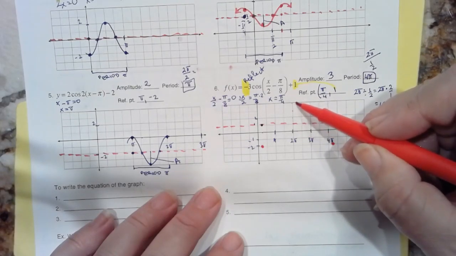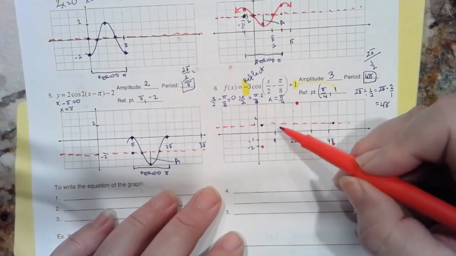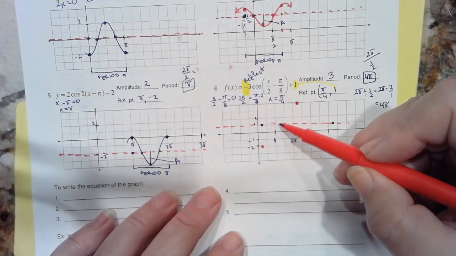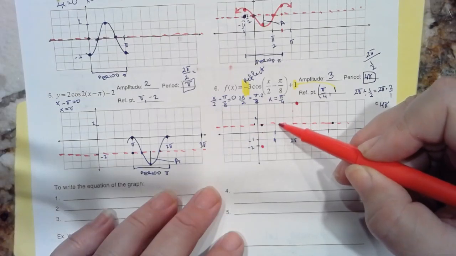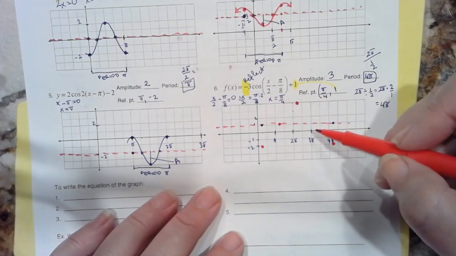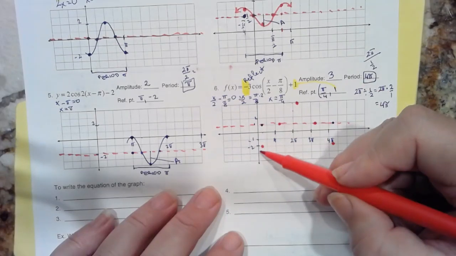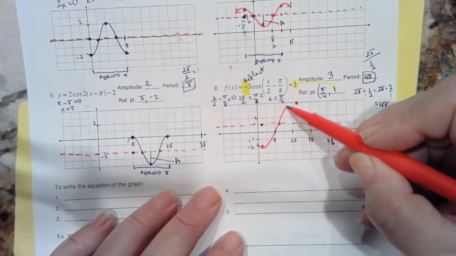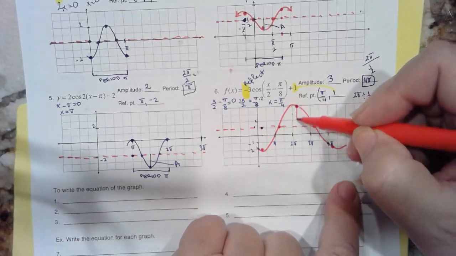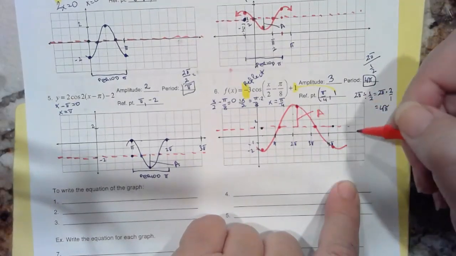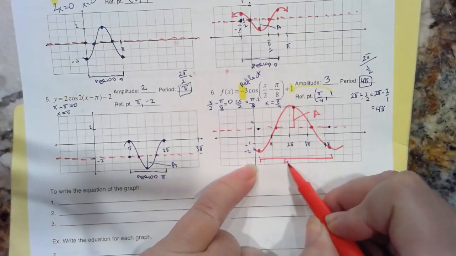So here it is. And then halfway, pi and 1/4, you're going to cross the midline. And then at 3 pi and 1/4, you're going to cross the midline. So it looks something like that. Okay. Oops, I didn't really do a good job drawing, but sorry. So this is your amplitude, and then your period is 4 pi.